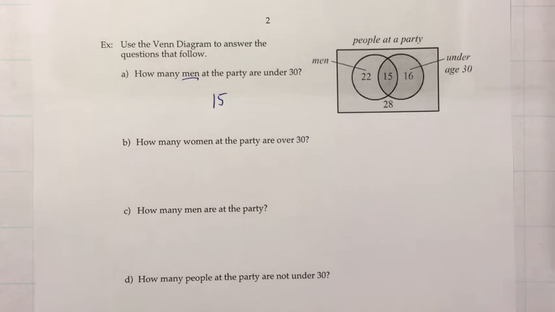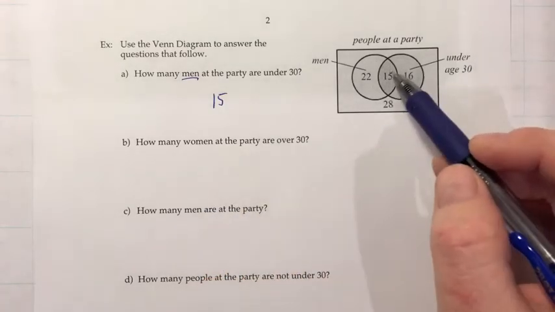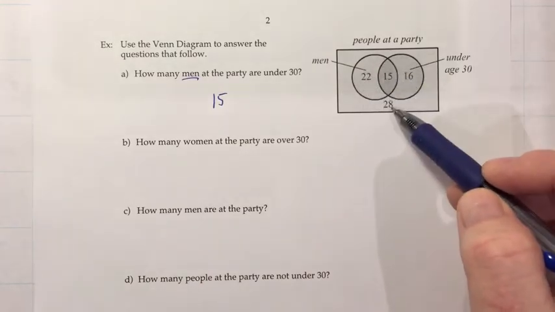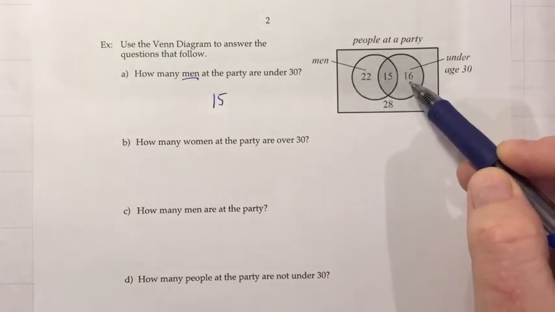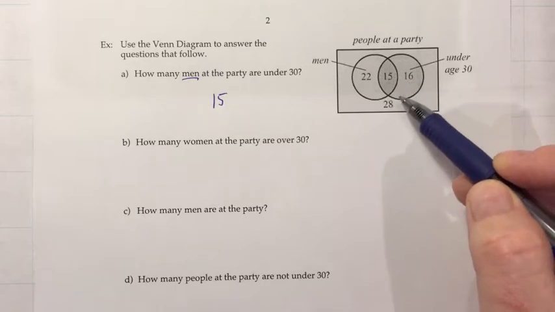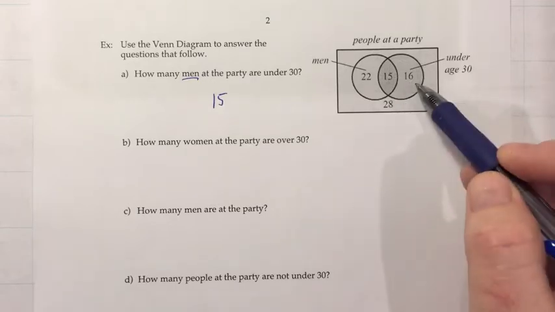All right, let's try another one. How many women at the party are over 30? So the women would be anybody who's not in the man circle. So these 28 people and those 16 are all the women, but we don't want all of them. We only want the ones that are over 30. So we don't want these 16 because they're under 30.